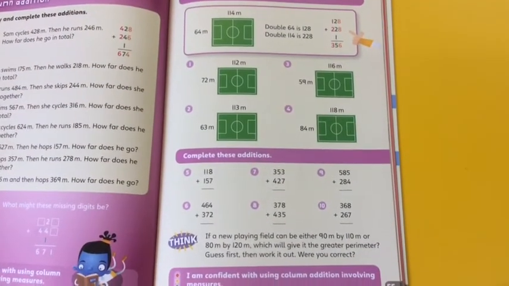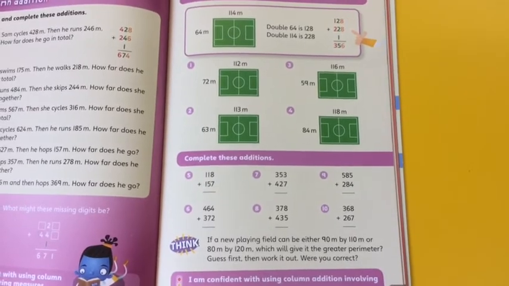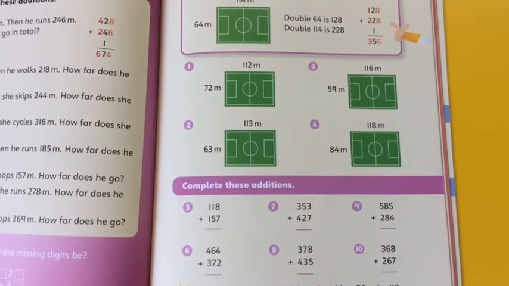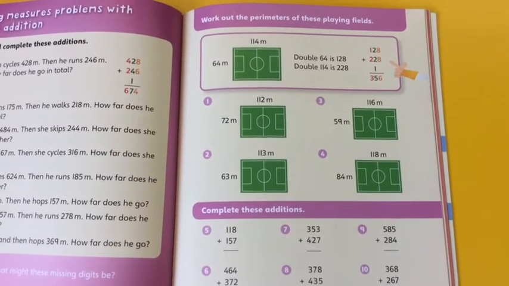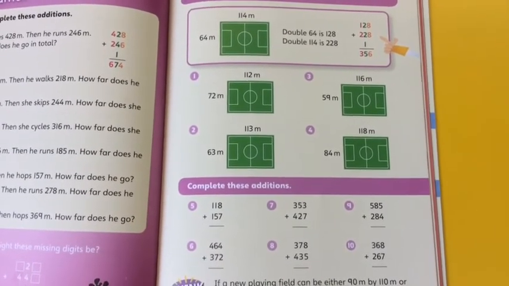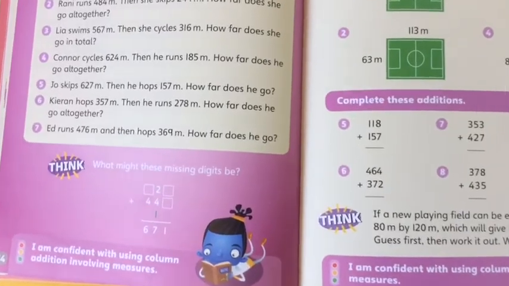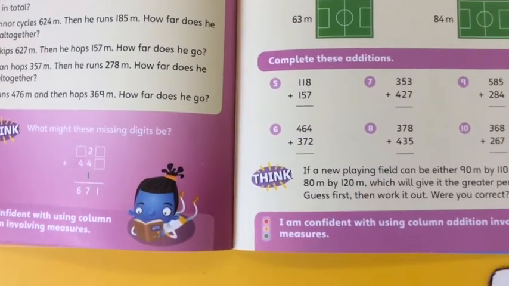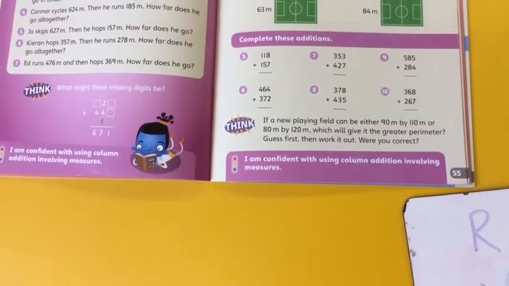Then have a go at page 55 in your textbook. More football pitches to work out the perimeters of. But they have measured this time in metres, not the old-fashioned yards. Have a go at the think questions for some extension work. They're really good for stretching you.